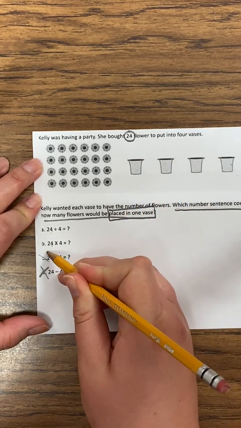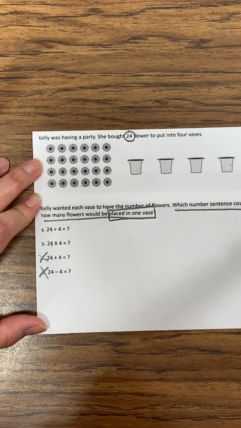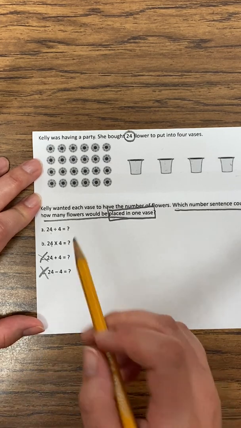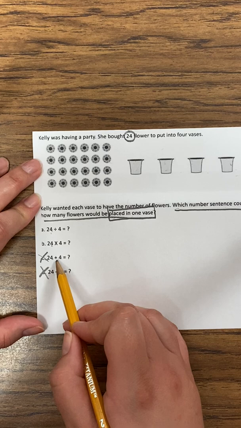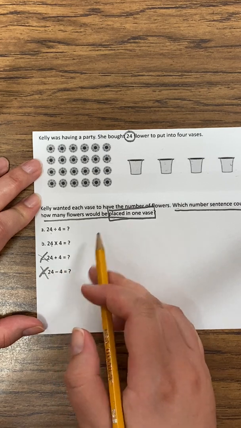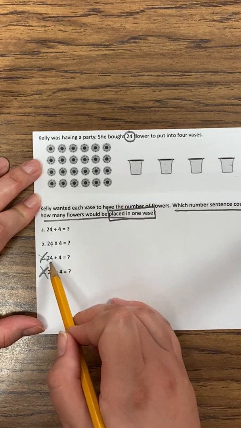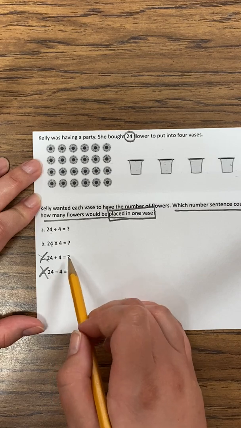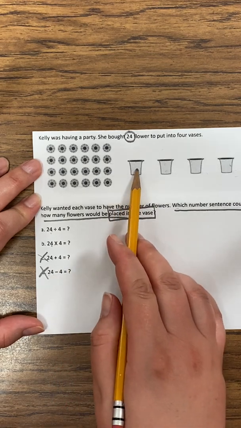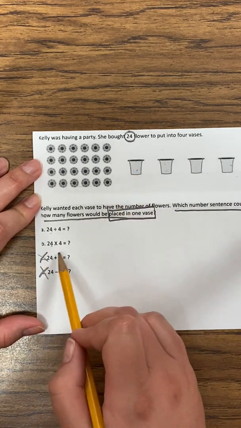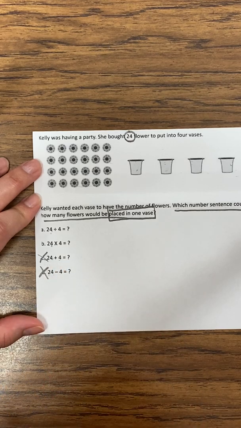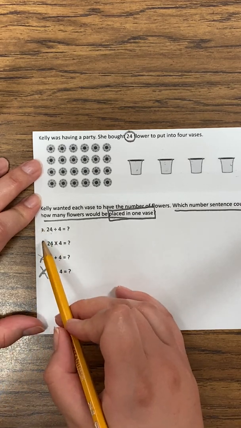So adding 24 plus 4 would not be the correct answer because we would be adding and basically telling us how many flowers go in each one. It would then tell us 24 plus 4, so that would be 28. So 28 flowers can fit in one vase? No, that would not make sense. That's why that's not the right answer. So then we are left with A and B.